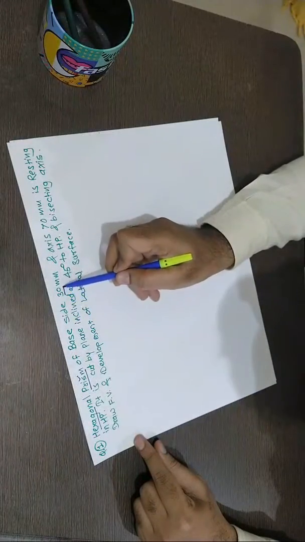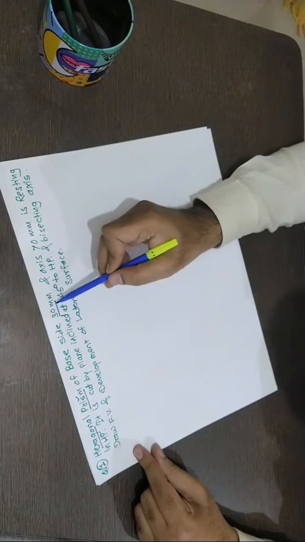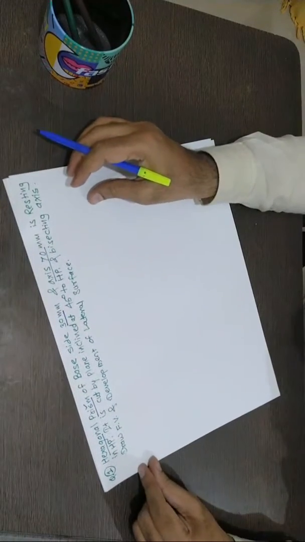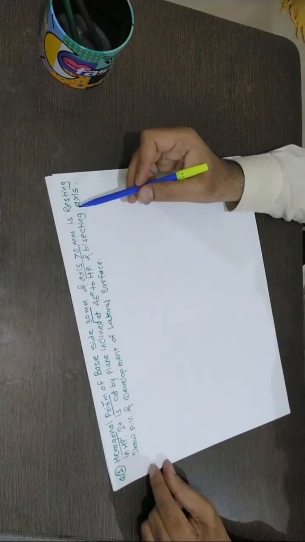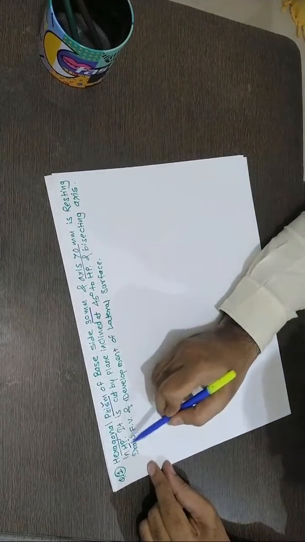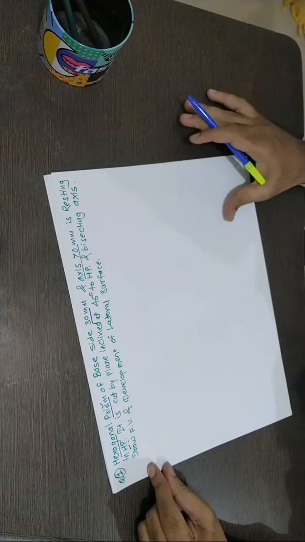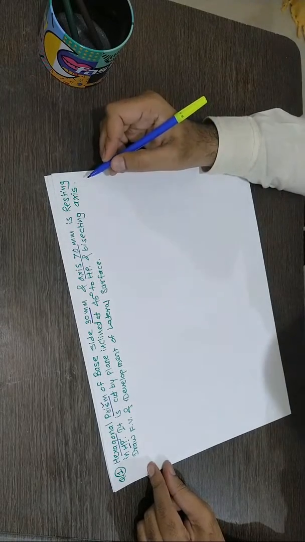Base side 30 mm. So we have a hexagonal prism of base 30 mm and axis 70 mm. It's resting on HP, the horizontal plane, meaning on this surface. So we have a hexagonal prism which rests on the horizontal plane.